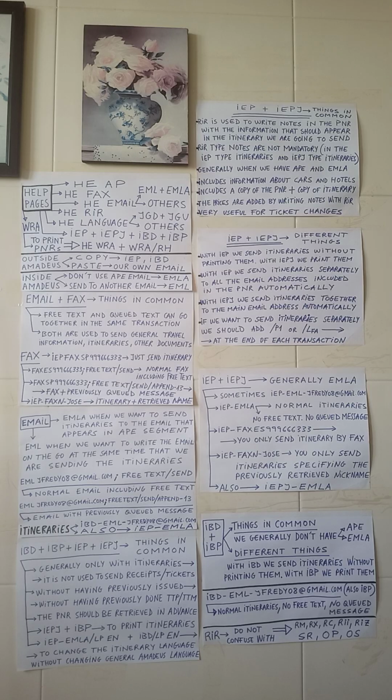Both codes include a copy of the PNR and a copy of the itinerary in the dispatches made with both codes. The prices that must appear in the itineraries are considered additional notes, which I have already mentioned before. I mentioned it here and here. Now I am speaking about the prices, okay, here. Both IEP and IEPJ are very useful for changing airline tickets.